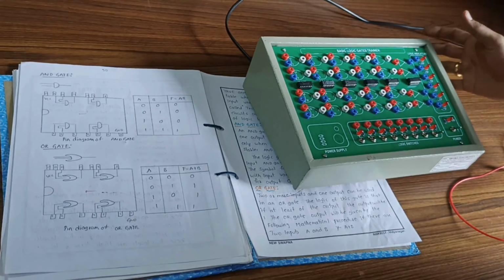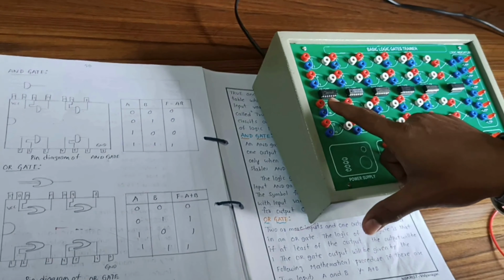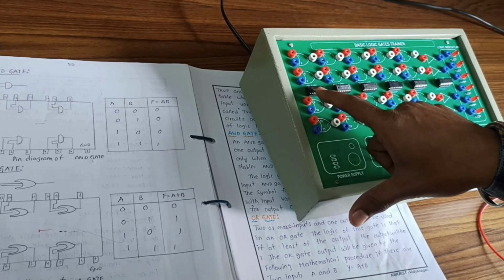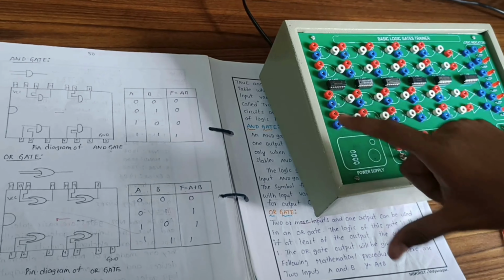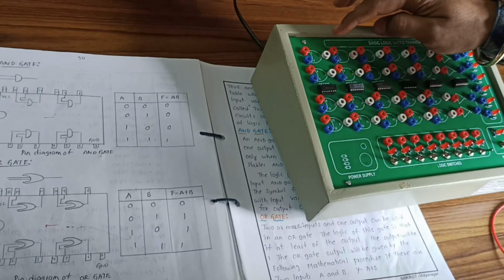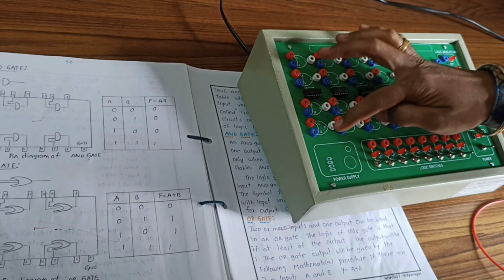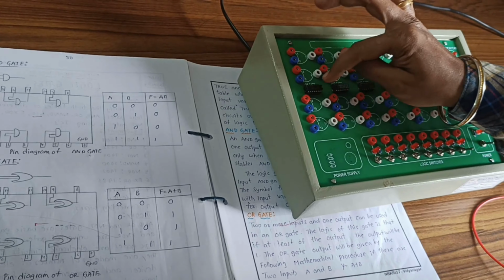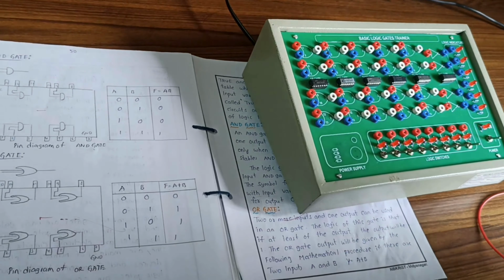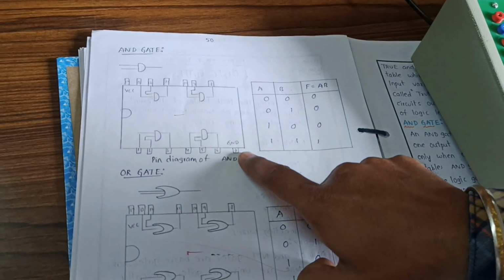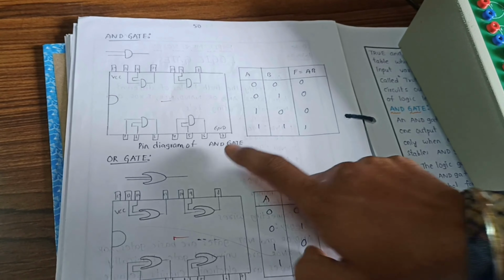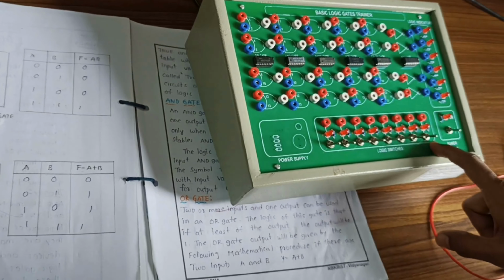Coming to the circuit diagram, this is a 14-pin IC. All the connections are already given inside. Here you have OR gates 1, 2, 3, 4. Four OR gates are inserted in this 14-pin IC. This is the pin diagram of the gate. Now let us try to verify. Here we are going to see the logical operations and how to connect.